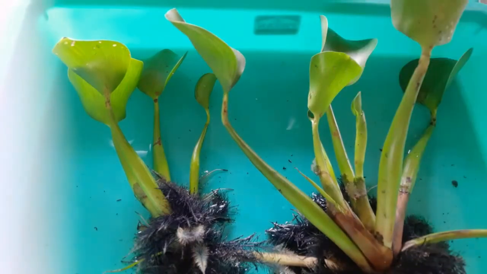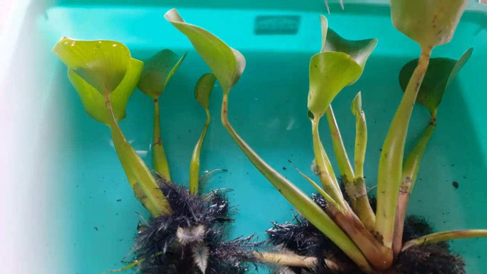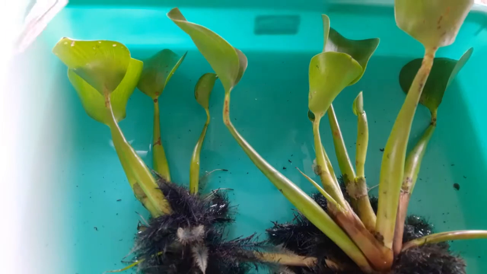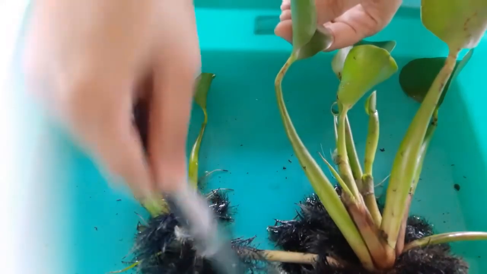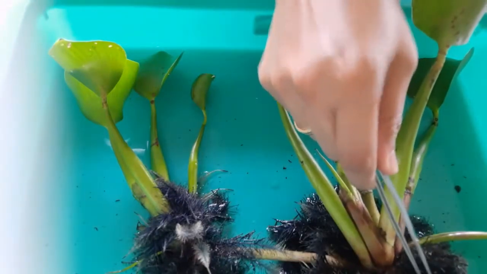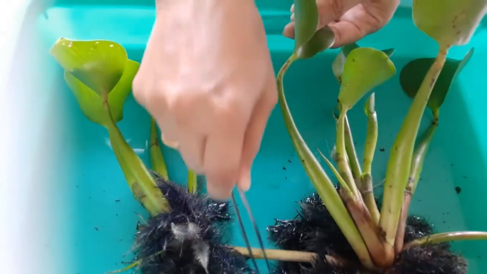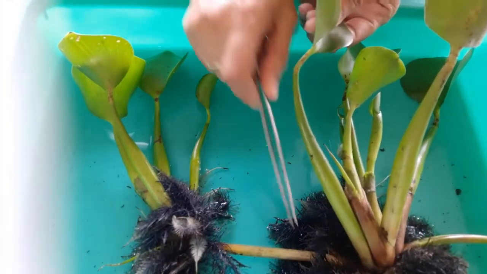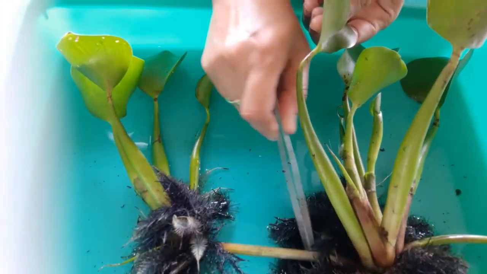If one plant is present, within a short period of time this plant produces many daughter plants. Here you can see this is a daughter plant which is produced by this plant. The method of vegetative propagation is by offset.